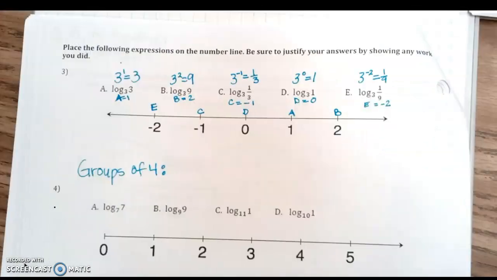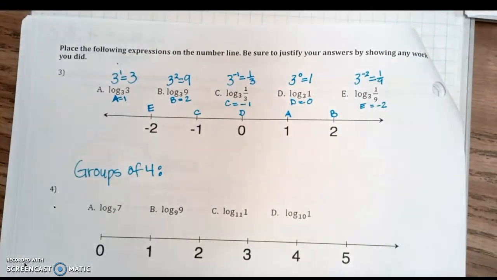Then up at the top of page, what we're going to call page B, it says, place the following expressions on the number line. Be sure to justify your answers by showing any work that you did. So I'm going to do number 3 with you, and then the rest you're going to do in your groups of 4.